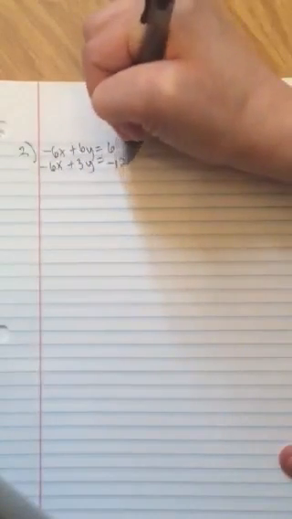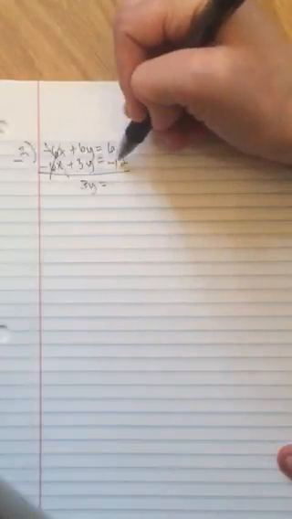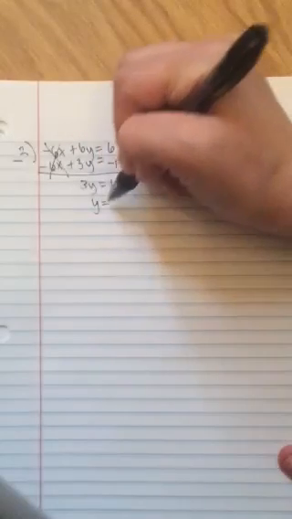Alright, so the last problem says negative 6x plus 6y equals 6, and negative 6x plus 3y equals negative 12. So do you see how these are both negative 6x? Since they're the same sign, we're going to subtract to eliminate them. Then 6y minus 3y is 3y, and 6 minus negative 12, that's like 6 plus 12, that's 18. So we have y equals 6.